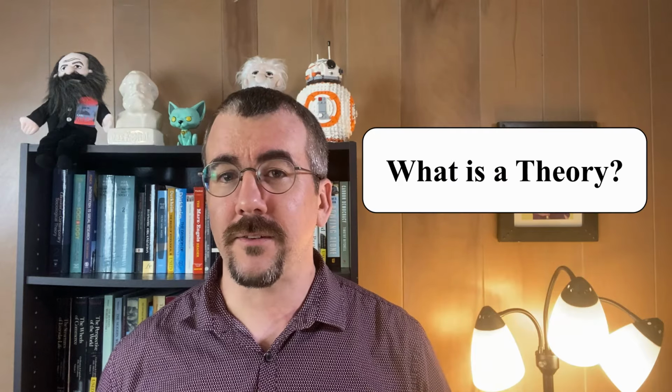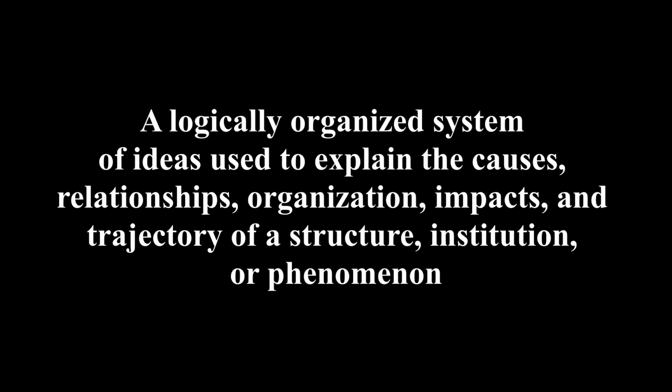Now before getting into what these approaches are, let's attempt to define what a theory actually is. A theory, particularly a social theory, can be defined as a logically organized system of ideas used to explain the causes, relationships, organization, impacts, and trajectory of a structure, institution, or phenomenon. In other words, theories provide researchers with a specific lens to view and understand the world in a particular way.